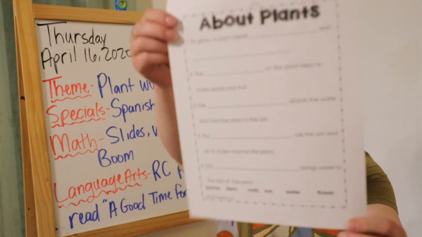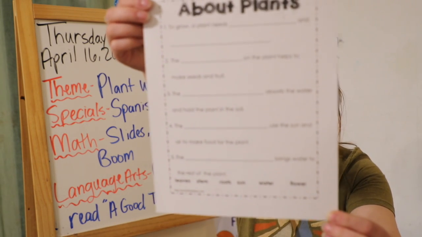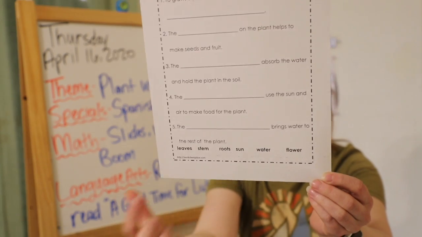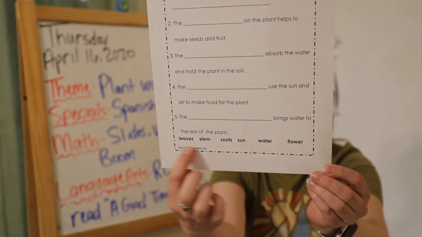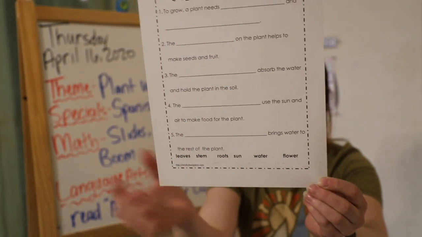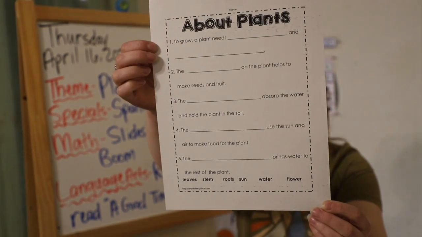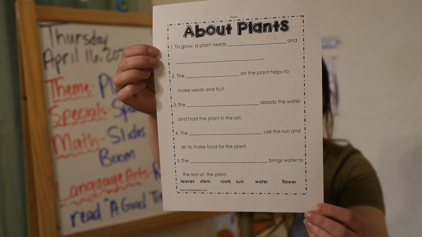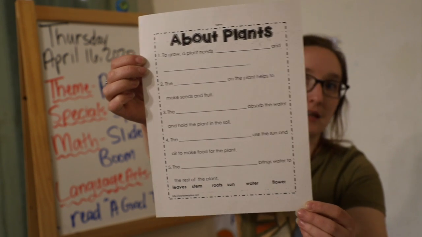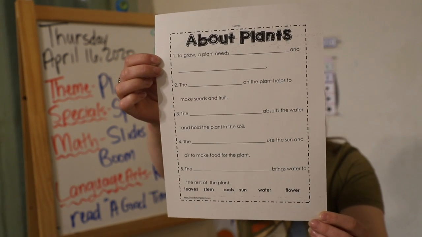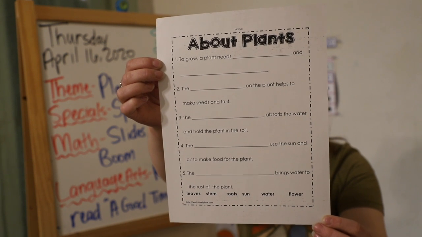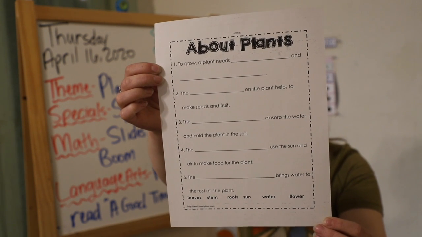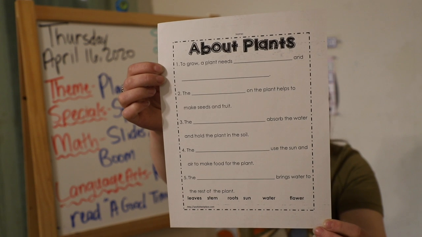So it looks like this, and you're going to read each sentence, and at the bottom of the page, it has your little word bank. So number one says, to grow, a plant needs blank and blank. So what two things does a plant need to grow? Number two says, the blank on the plant helps to make seeds and fruit.